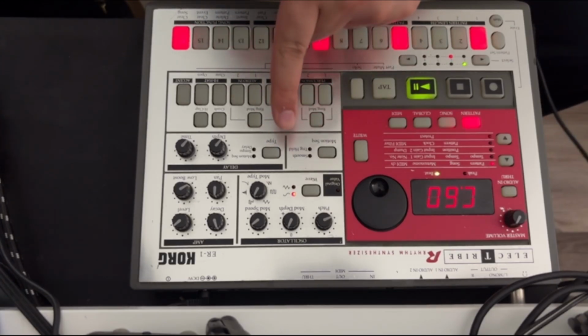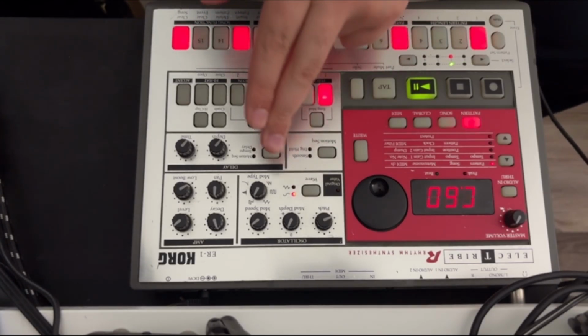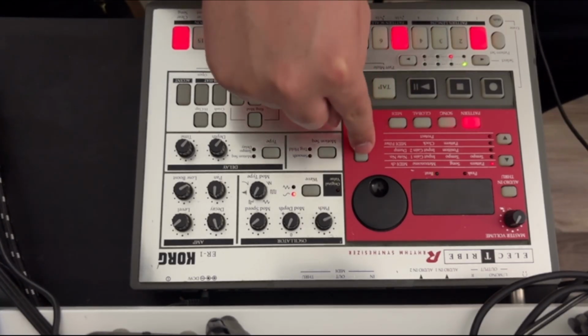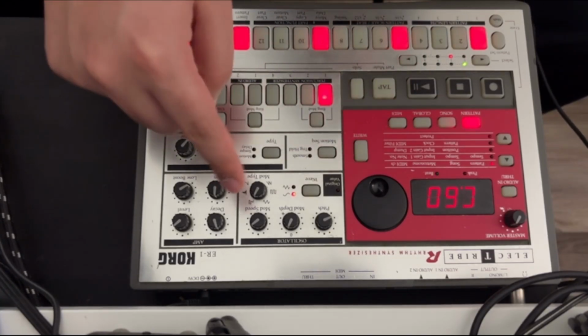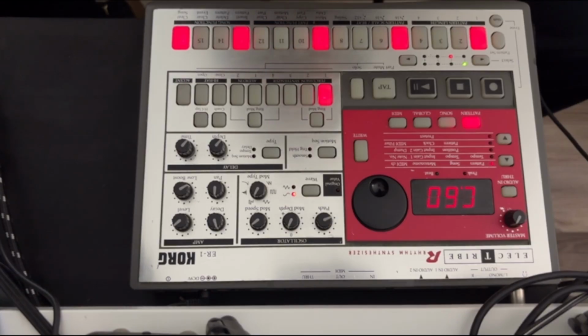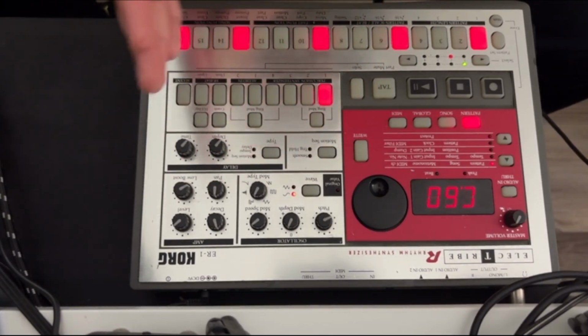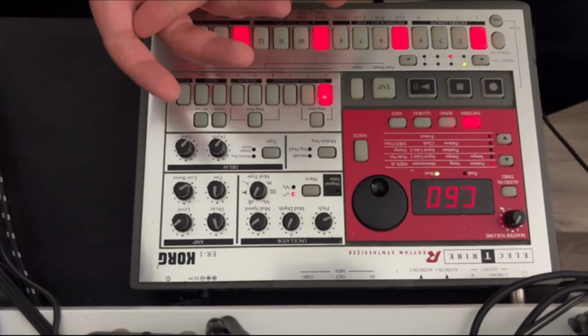This is actually fantastic. So this sounds great. I'm gonna save this right now. I'm gonna overwrite because there's a good kick drum in there that we're gonna use. So we've now tuned this sound to have a really nice sound, but there's something that's going on.